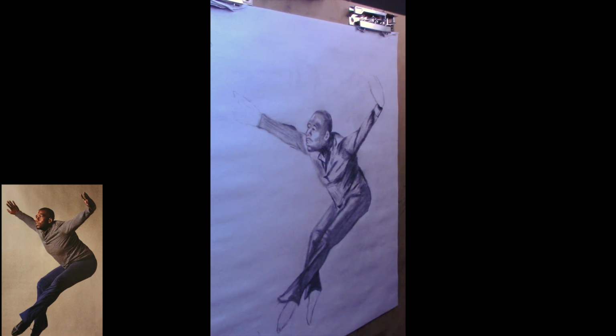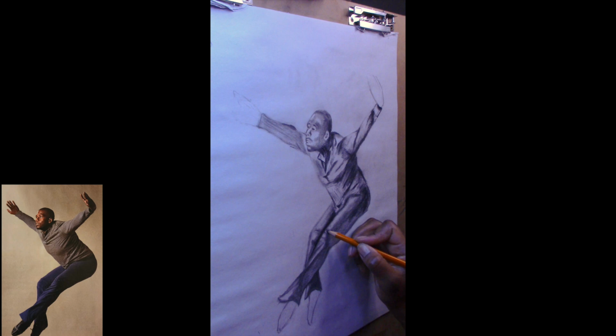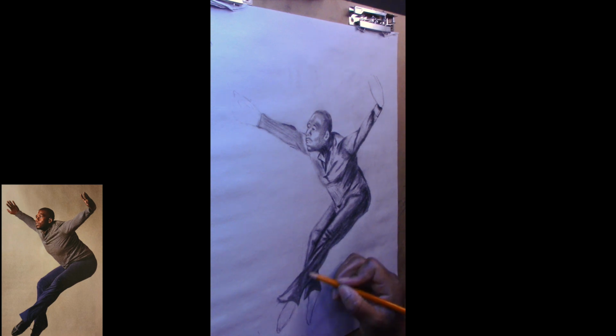Just put a little bit more. Where's the 6B charcoal? And put some more, just a tad bit more color in this area here, a little bit more value. Right in this area here.